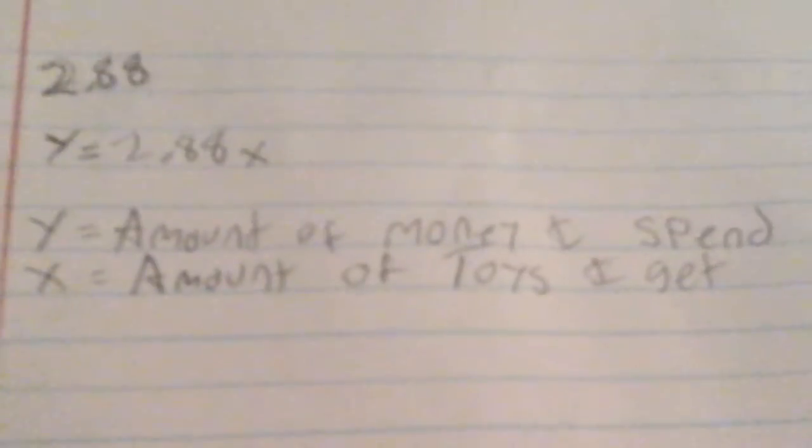and the amount of pennies that I have in here, because I used up all the quarters and some of the dimes and nickels to get $46. Most of it is this, of course. So, y is the amount of money I spend, and x equals the amount of toys that I get. I know my handwriting is really, really bad.